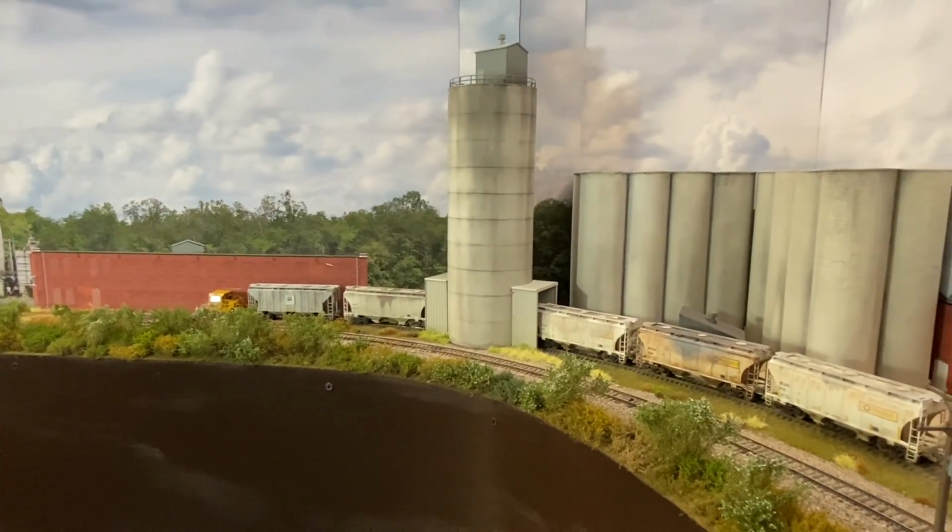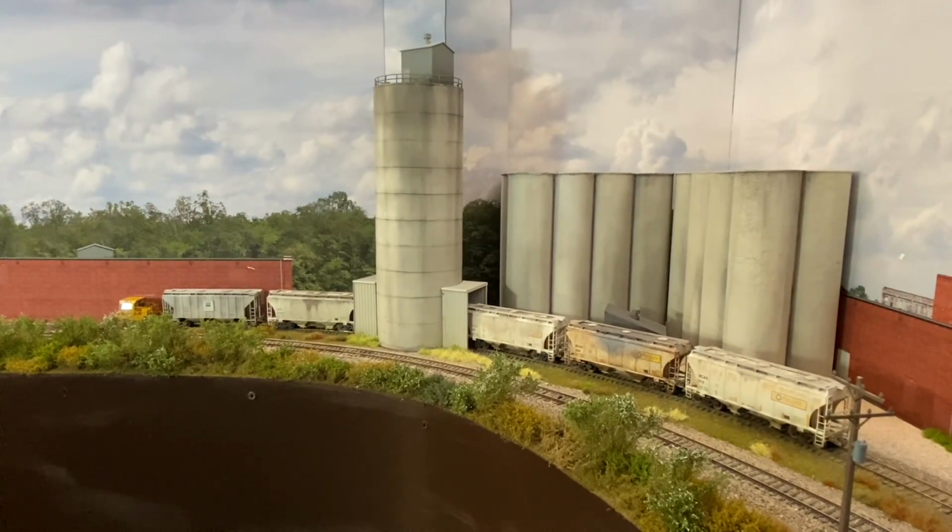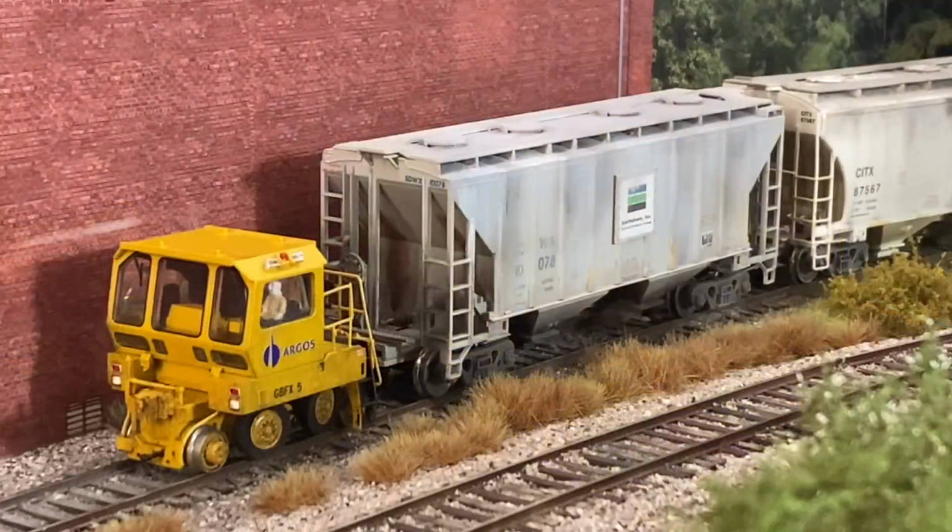So what happens if they stop loading rail cars for whatever reason? There's a complete economic downturn. They're no longer able to load rail cars out. They can't hold all 10 cars on the track, and the railroad's not going to store them for them. So what do they do?